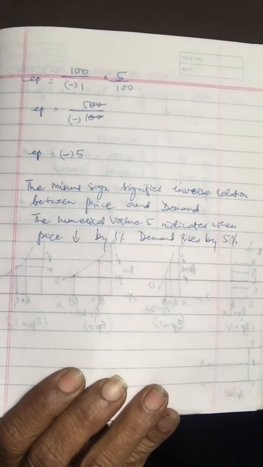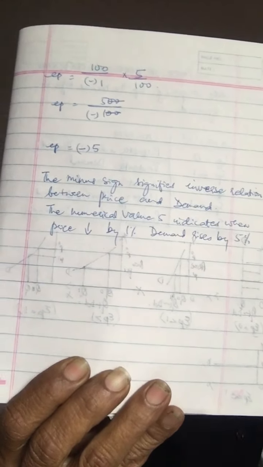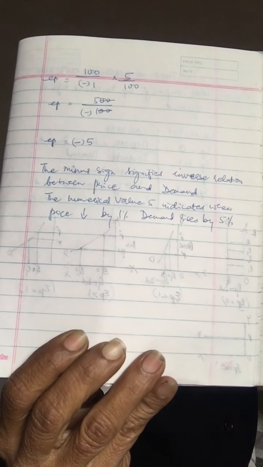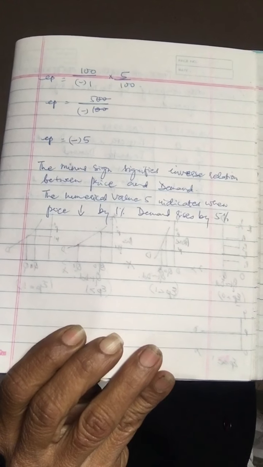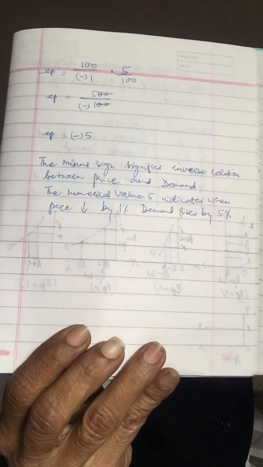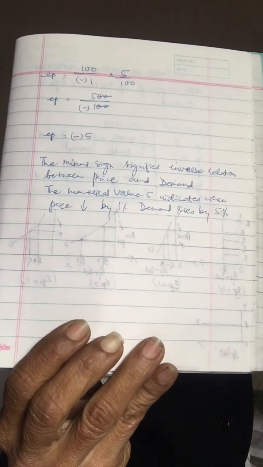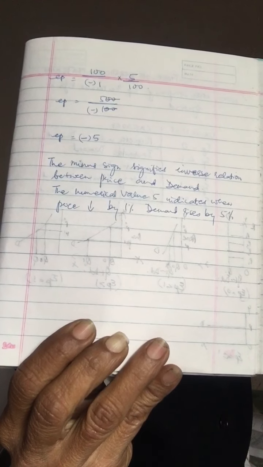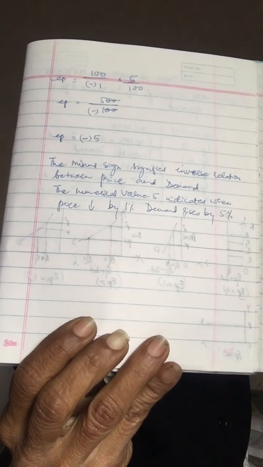So what you get is 500 divided by minus 100, which is equal to minus 5. The minus sign signifies inverse relation between price and demand. The numerical value 5 indicates that when price falls by 1%, demand rises by 5%.